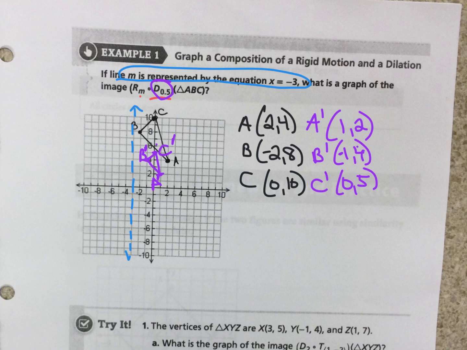And then it says, reflect over M. So I would just flip it over M. B is 2 away, so B double prime, 2 away. C is 1, 2, 3, so 1, 2, 3. Oops, I wrote B double prime on it. And A is 1, 2, 3, 4, so 1, 2, 3, 4. And there's my new figure.